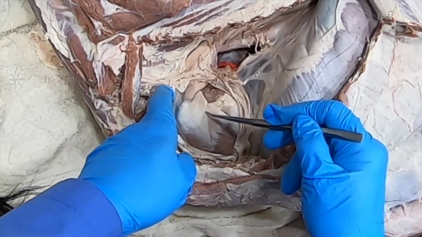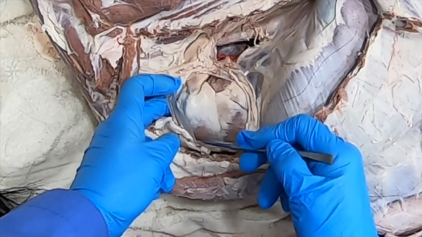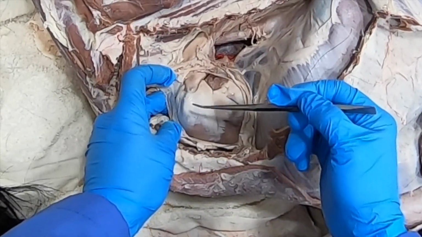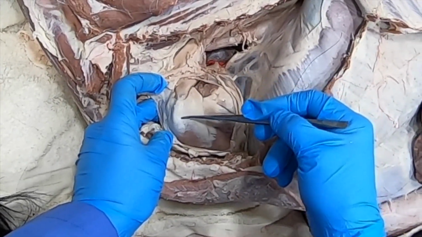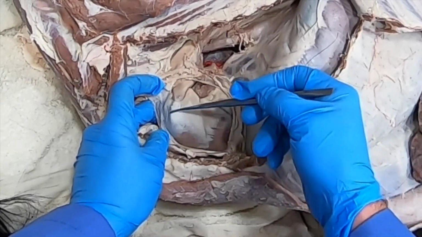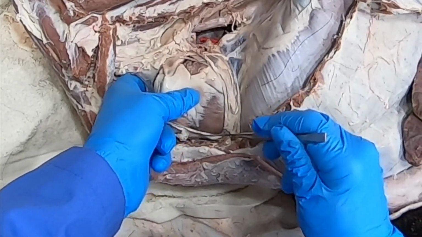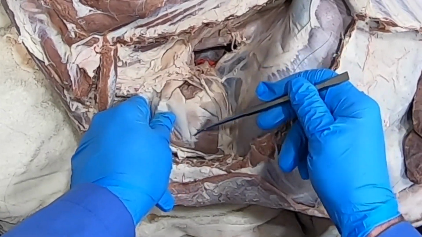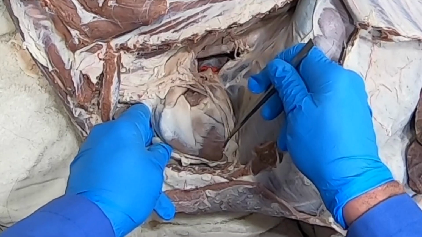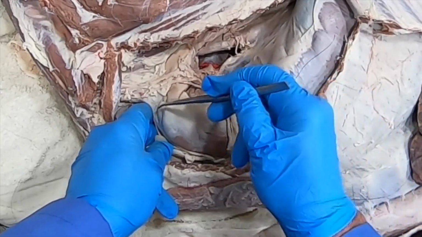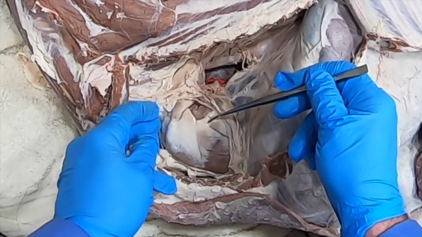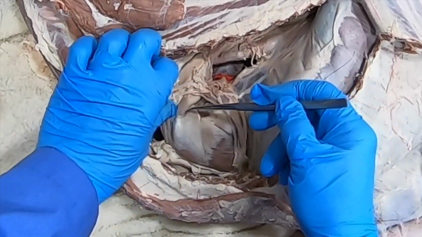So remember, just like in the dog and in the horse, the right side of the heart is not just right, but it's more cranial, and the left side, which includes the apex of the heart down here, is not just left, but it's caudal. Okay? And then above our coronary groove is going to be where our atria are at.